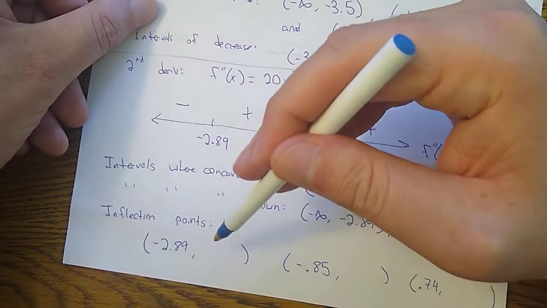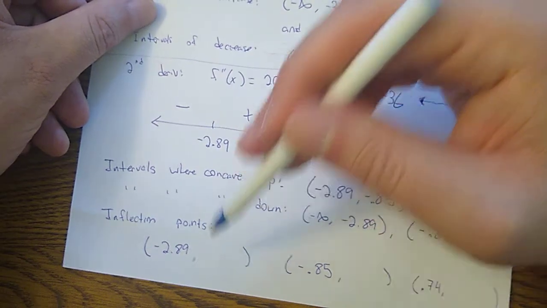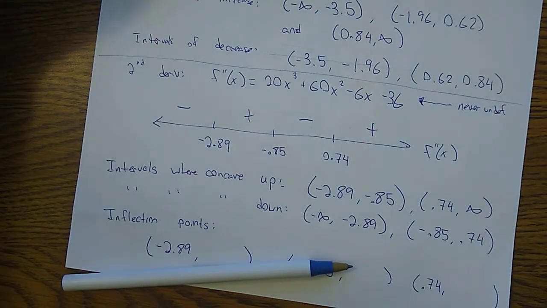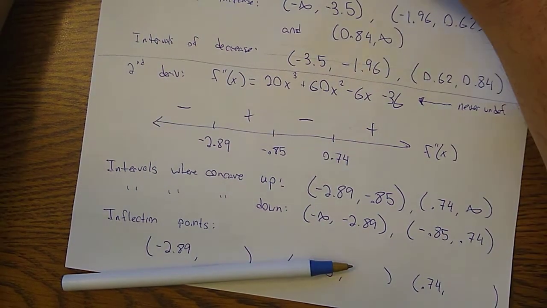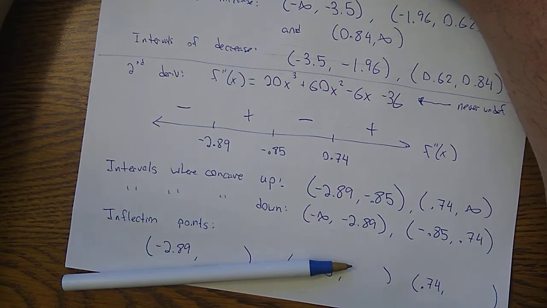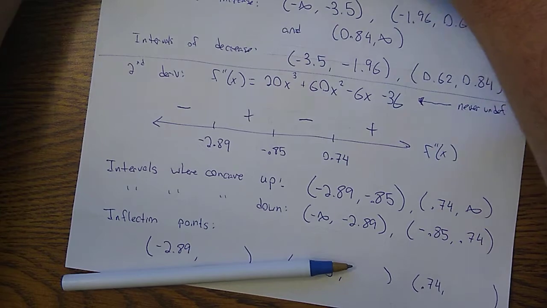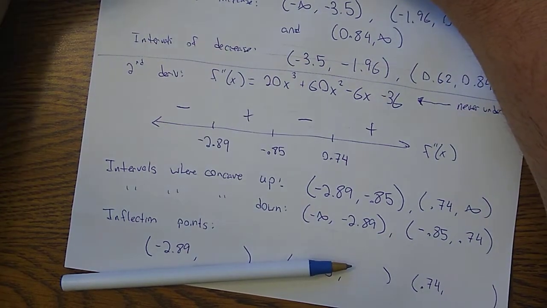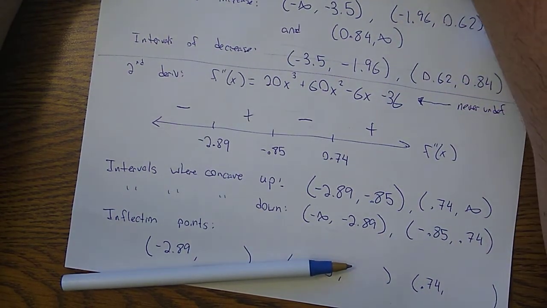That tells me what this y coordinate should be. But I am just going to use the computer to do that. So, sorry, this will take just a second.